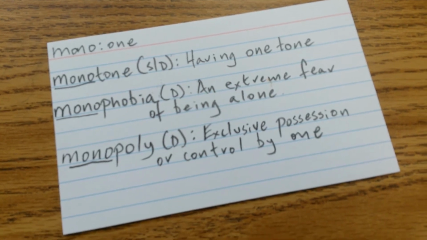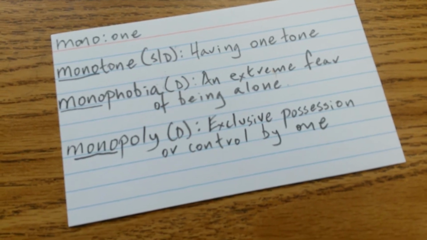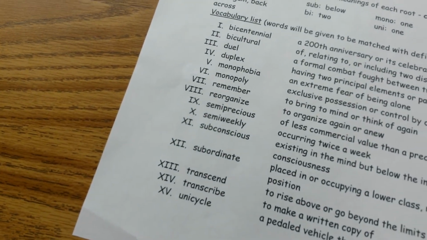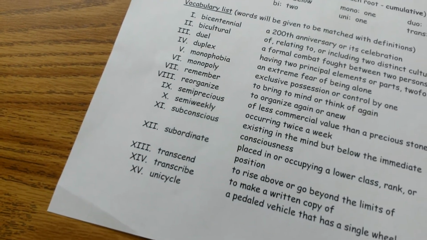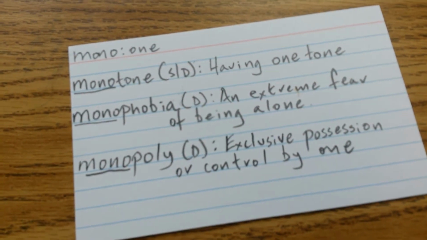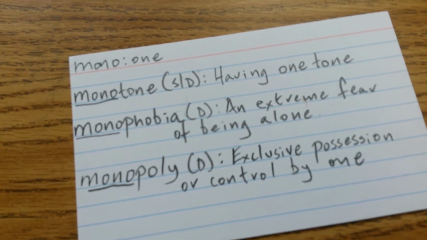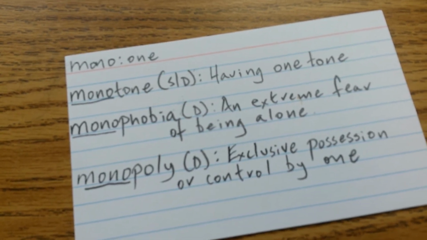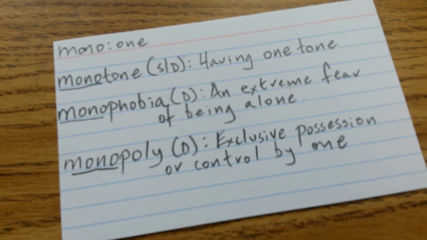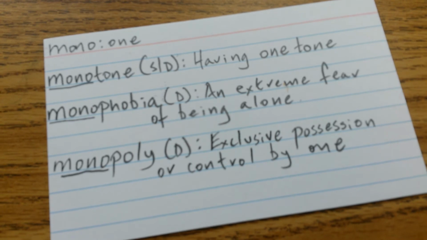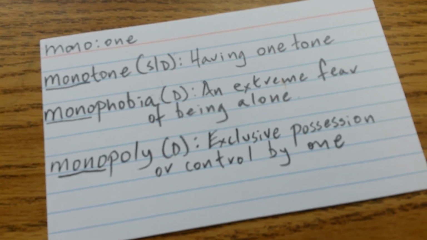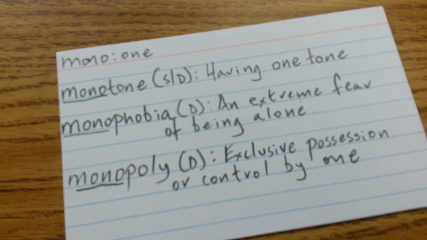Now there are no more words in the word list which contain mono. However, in the vocab list, we have a couple. I see there's monophobia and monopoly. So we're going to write those words down there. There's monophobia. It's followed by the initial D to indicate that that is a word that, as we're studying, we're only responsible for being able to define. Write down the definition. And then monopoly, again, since it's off the vocabulary list, we're only responsible for being able to define it. So we write D down there and the definition.